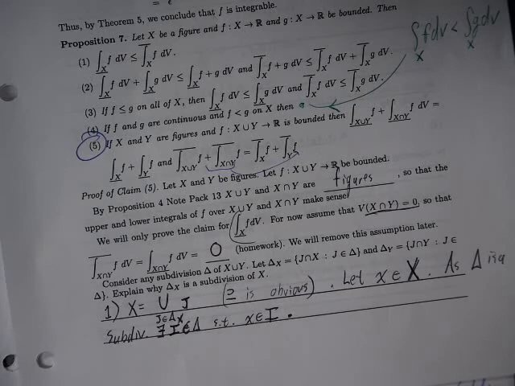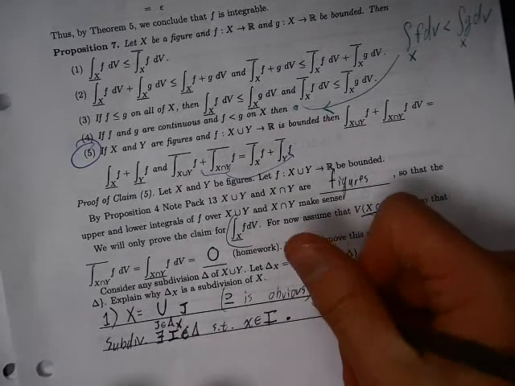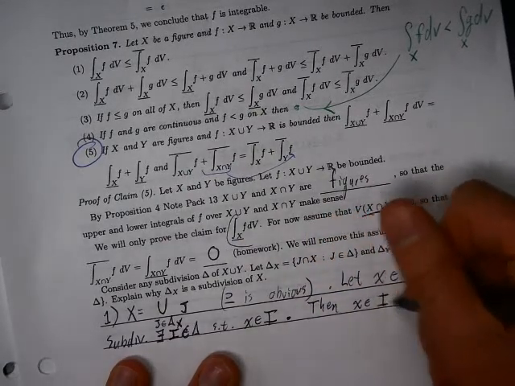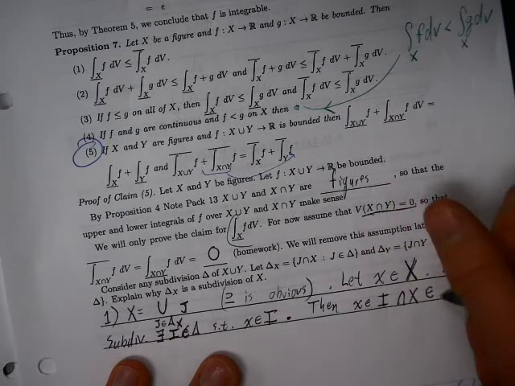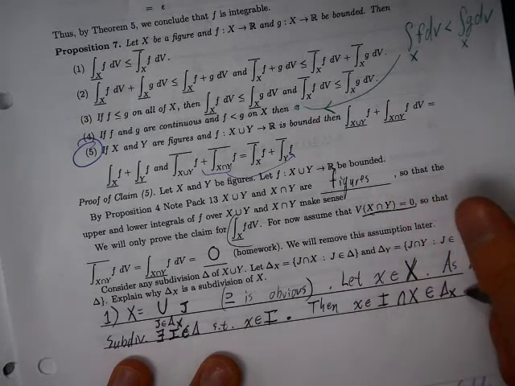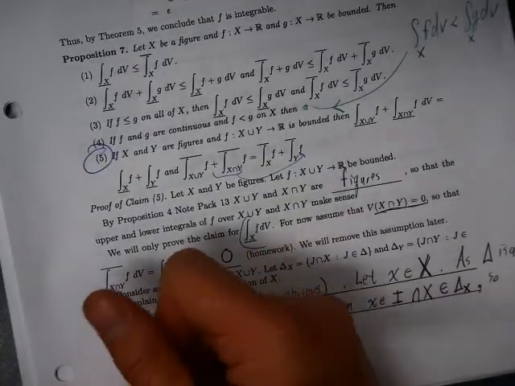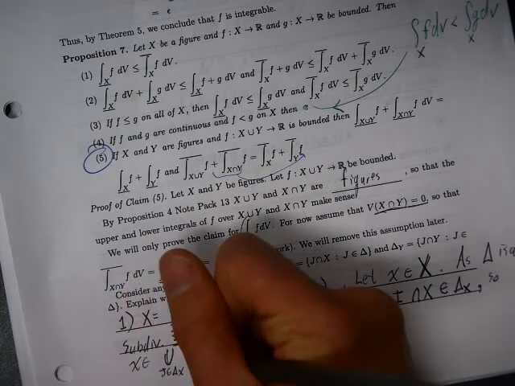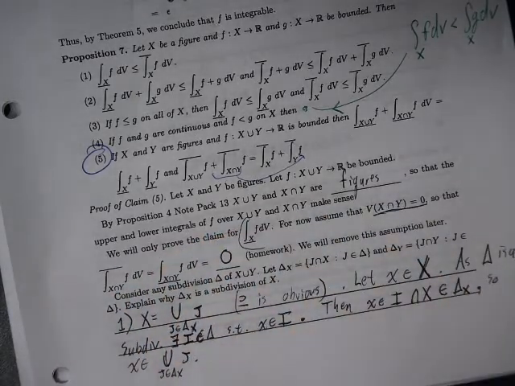I have x in I and x in x. So is x in the intersection? Yeah, that's all it needs to be in the intersection. Then x is in I intersect x, which is an element of delta x. So x is in the union over all j in delta x of j. So that completes the proof of the first condition to be a subdivision.